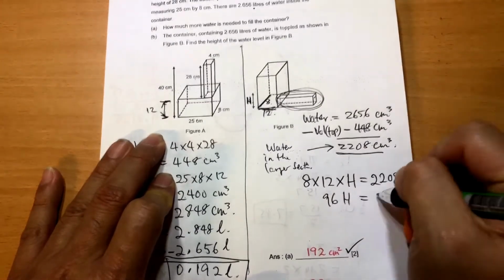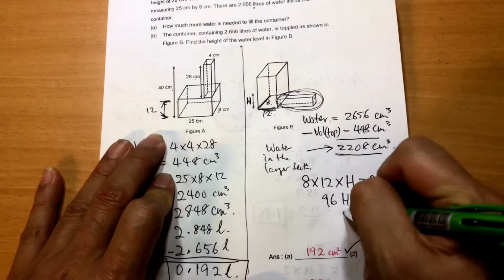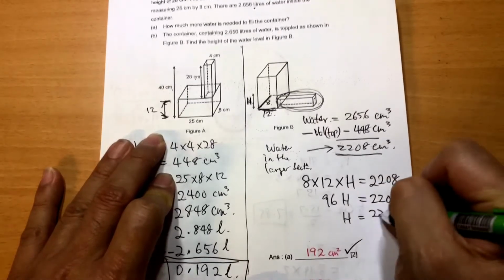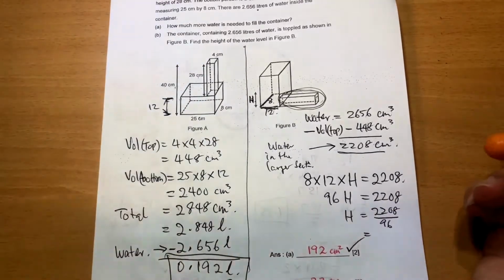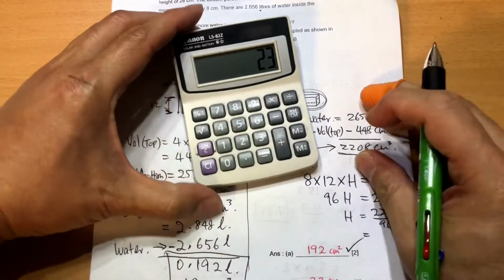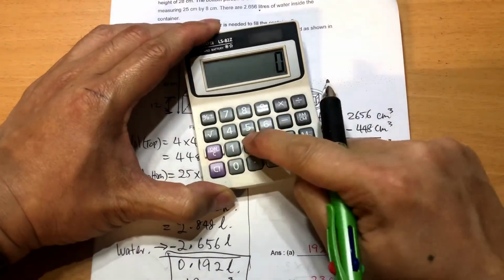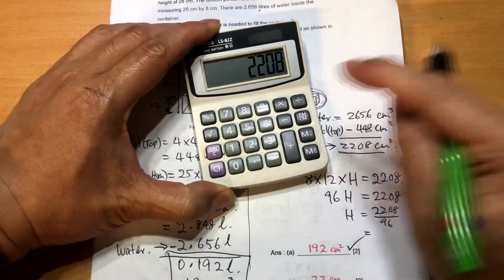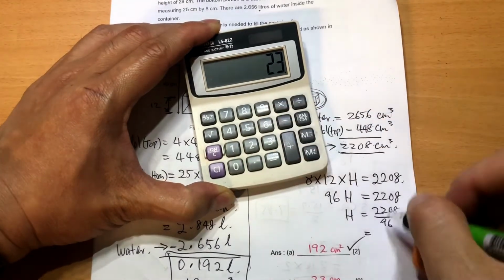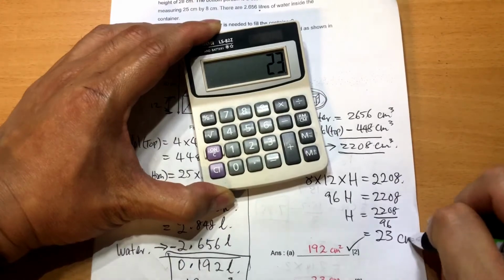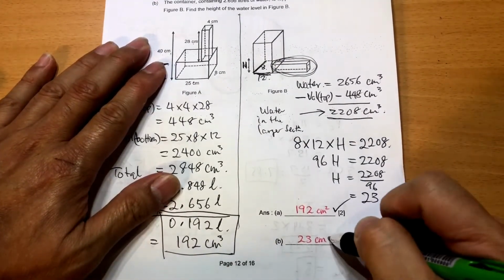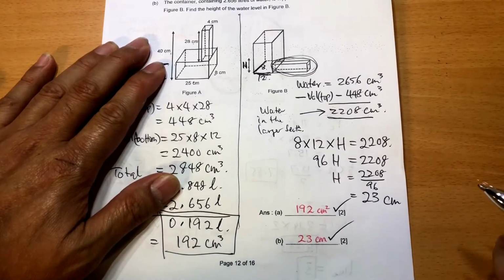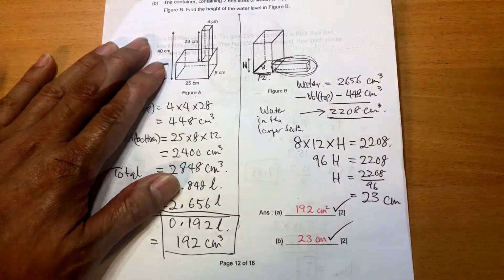So 8 times 12 is 96. H is equal to 2208. Therefore, H is equal to 2208 divided by 96 equals, let's bring out a calculator and I hope I get this correct. 2208 divided by 96 equals to 23 centimeters. And checking the answer there, 23 centimeters is the correct answer. That's the height. Next question.